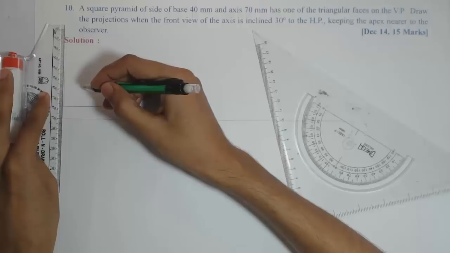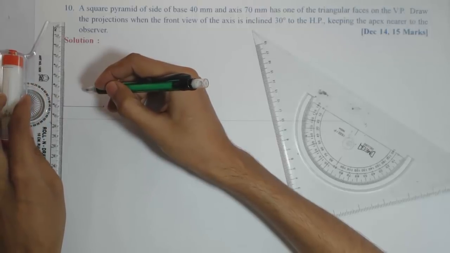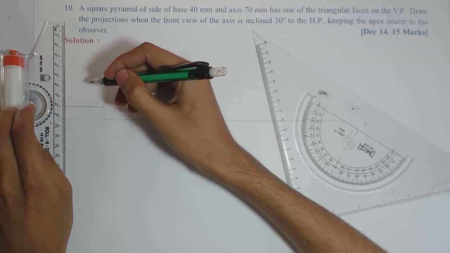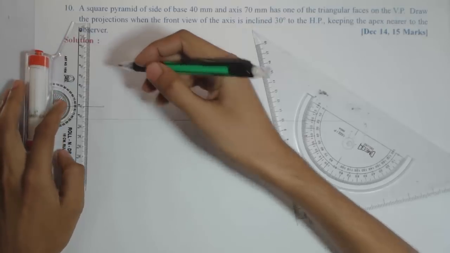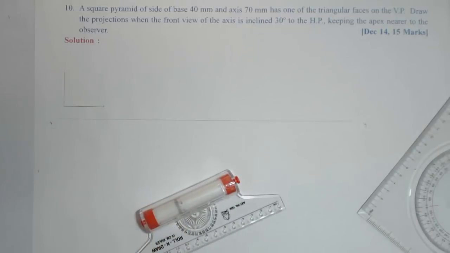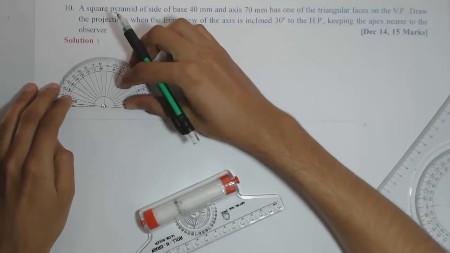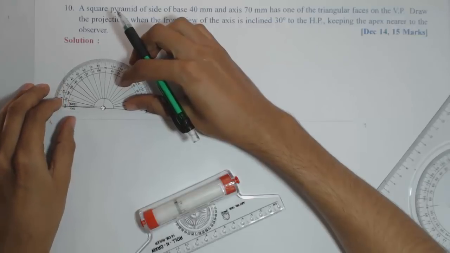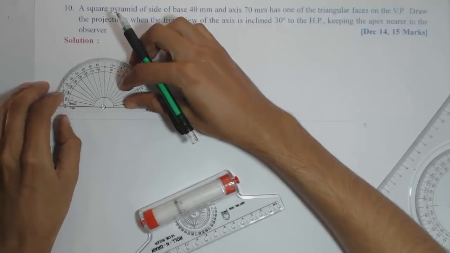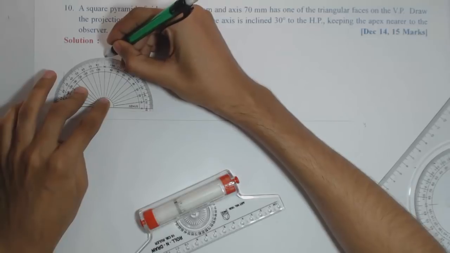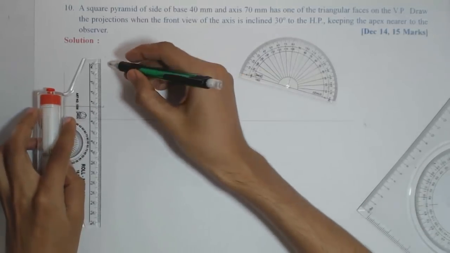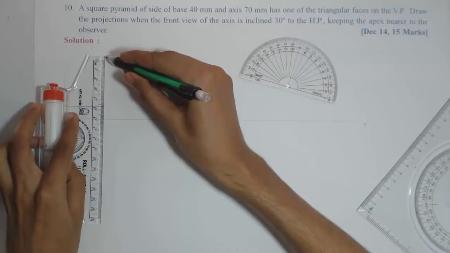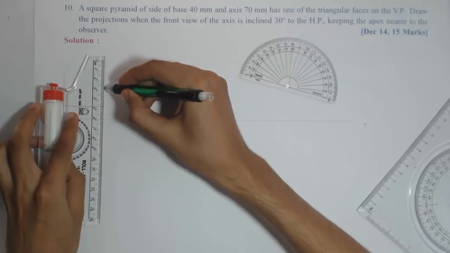You can now draw a parallel line to this. You can use this protractor, because many times the roller scale tilts, so it will give error. So I can directly use this protractor and I'll mark the base edge which is 40.